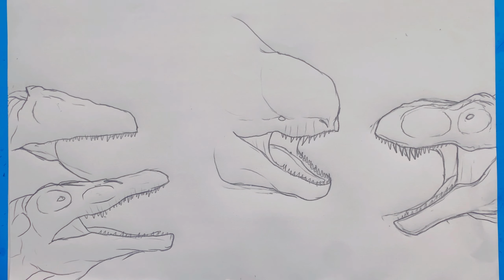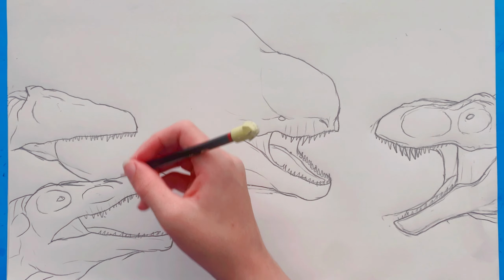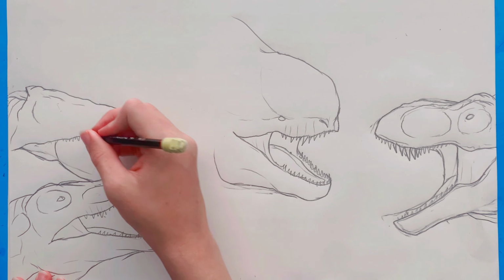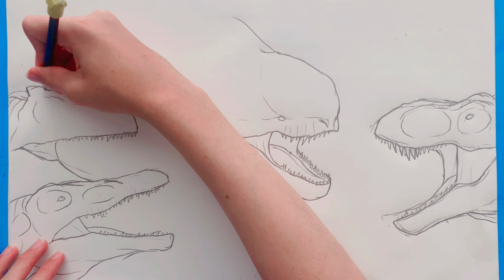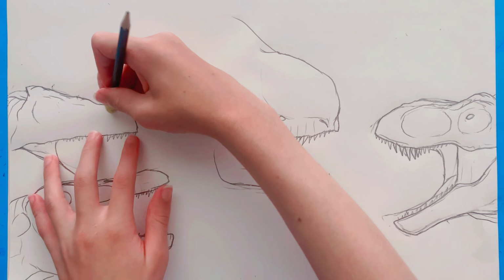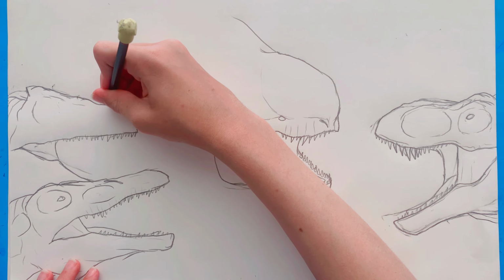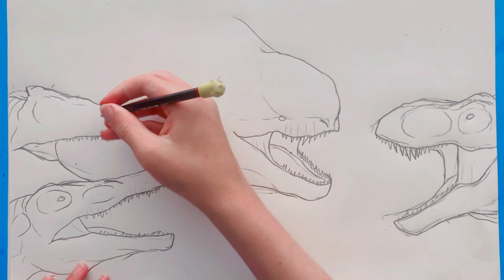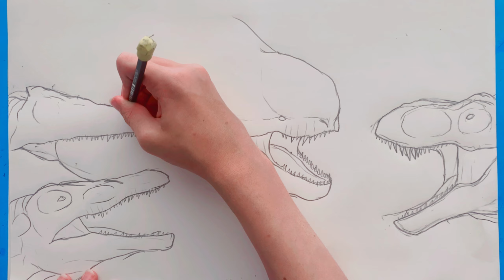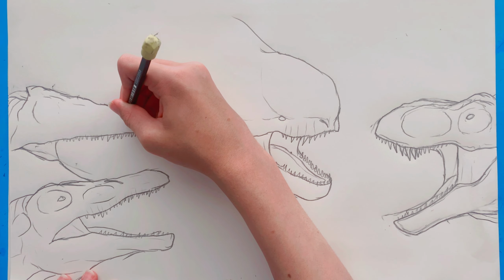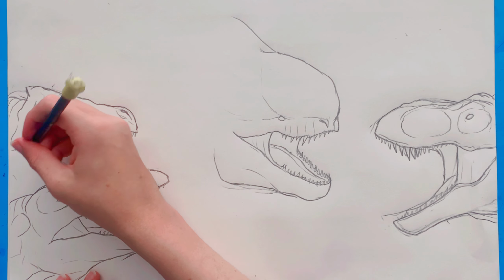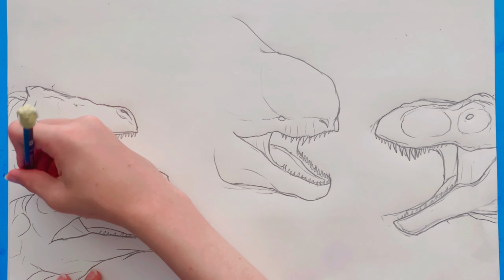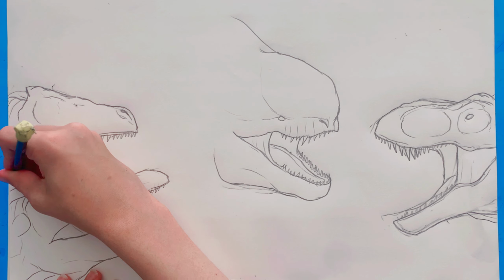And there's the Spinosaurus. I'm done with the Spinosaurus now, and I just have left to do the Giganotosaurus, which I did not expect to go this way. And here is the Giganotosaurus. The nostril right here, little detail around there. And I'm gonna make the bottom jaw right in there.